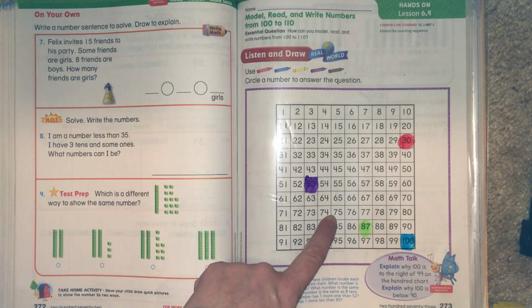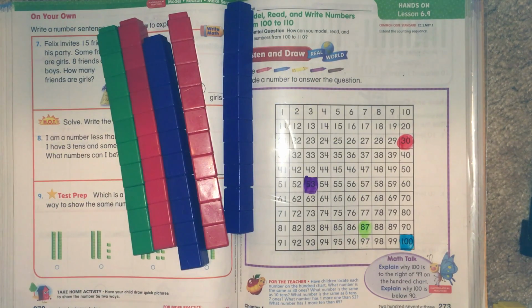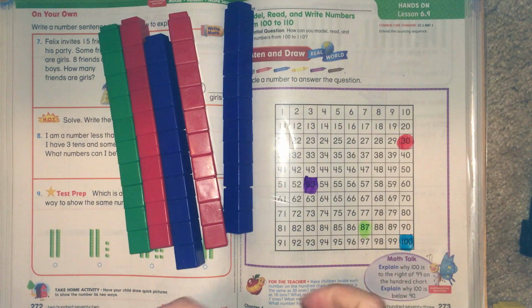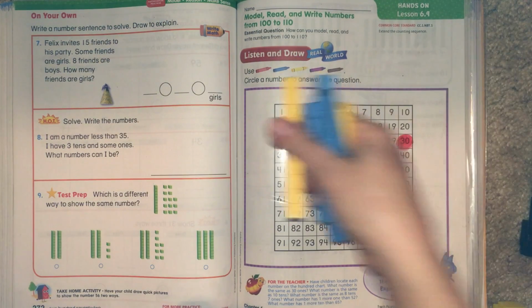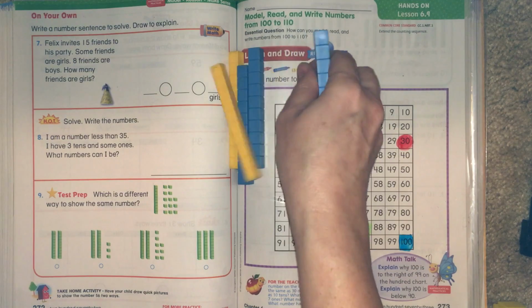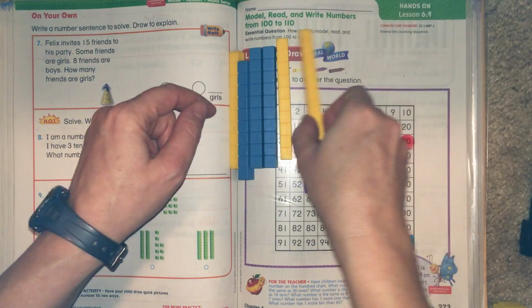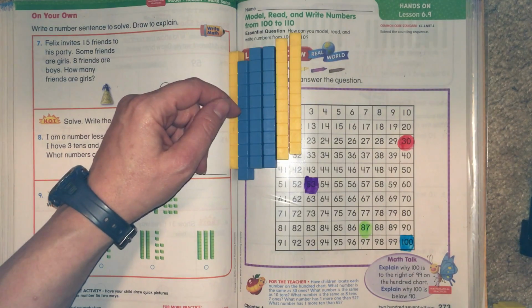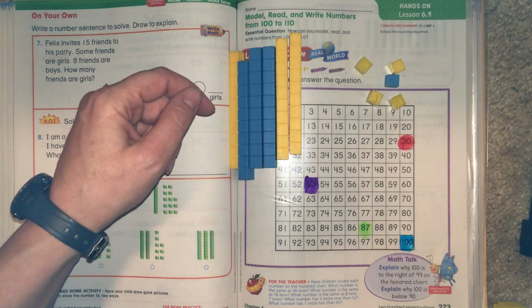75. Now, one way to show that to you really fast would be, it's first going to involve me snapping my cubes together. You know what? Let's do it this way. 10, 20, 30, 40, 50, 60, 61, 2, 3, 4, 5, 65.